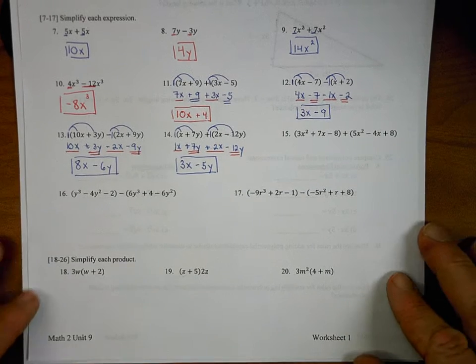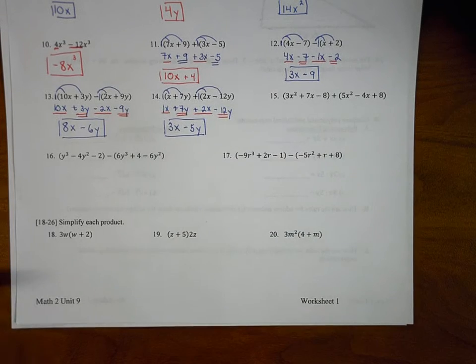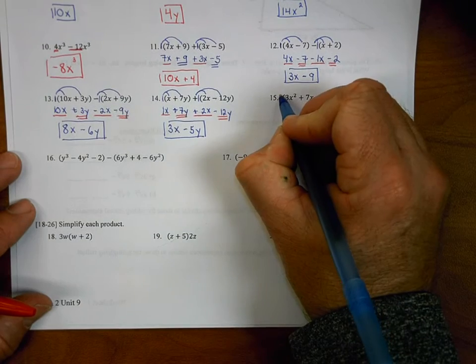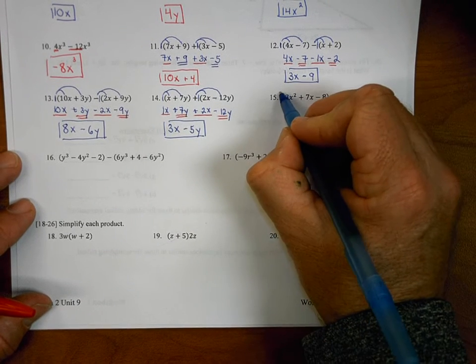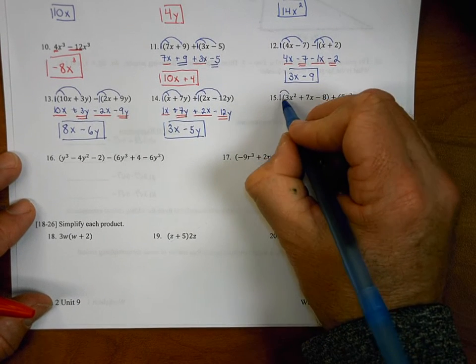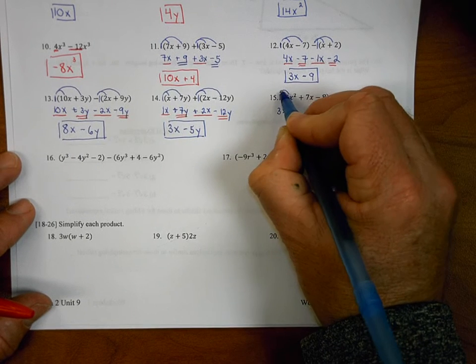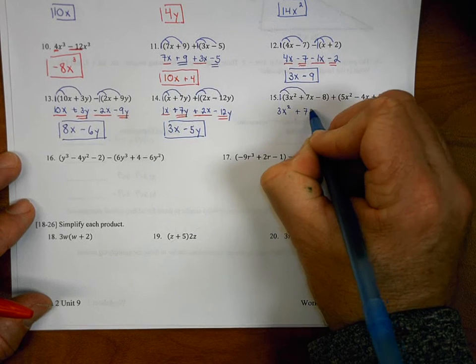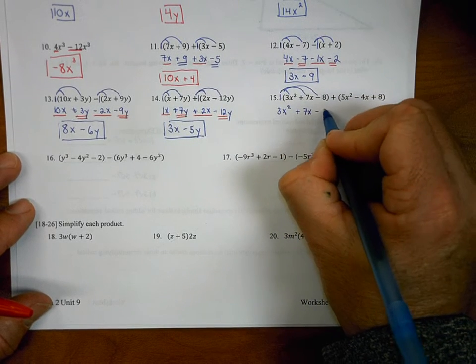Okay, number 15, we have a few more terms involved in the problem, but we're going to attack it the same way. So I have grouping symbols, so the first thing I do is I want to get rid of the grouping symbols. Take the implied number in front of the grouping symbol and distribute. 1 times 3x squared, 3x squared. 1 multiplied by positive 7x, positive 7x. 1 multiplied by negative 8, negative 8.